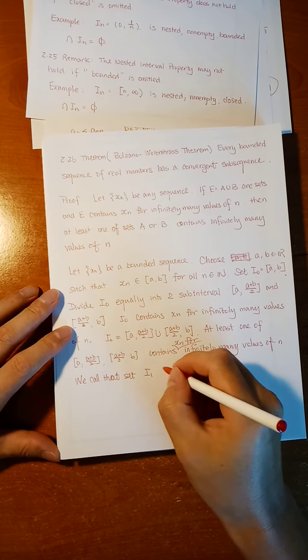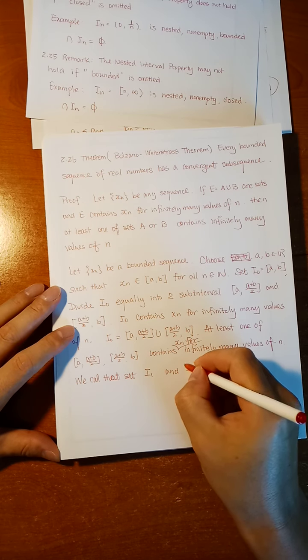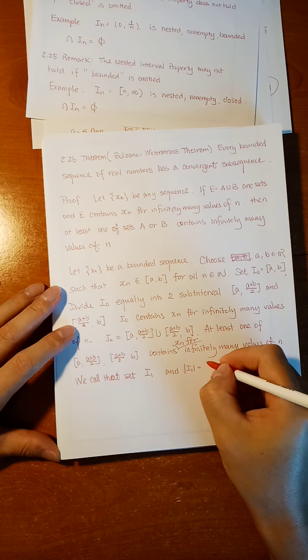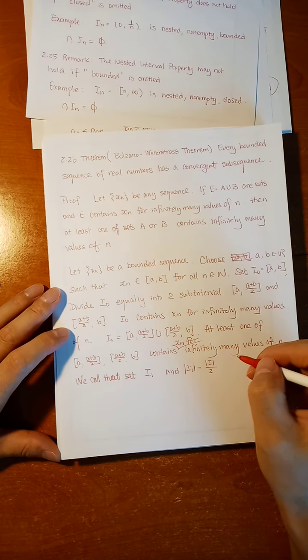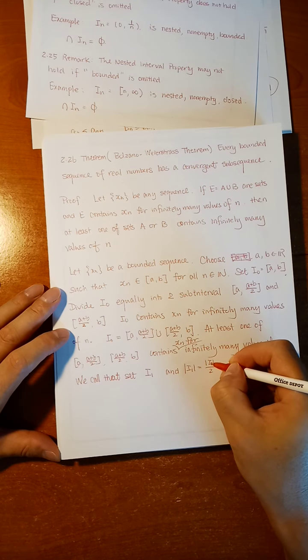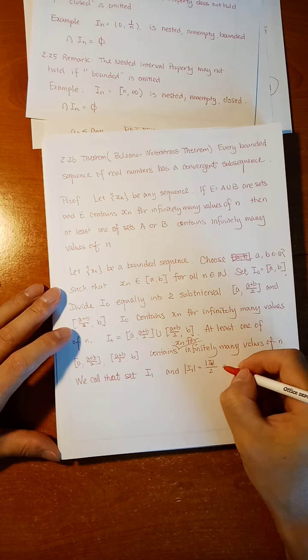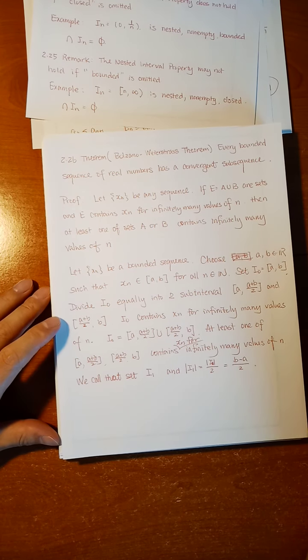And we know that I1 has a length half of the previous one. This is I0, so the length of I1 is one half of b minus a. Right?